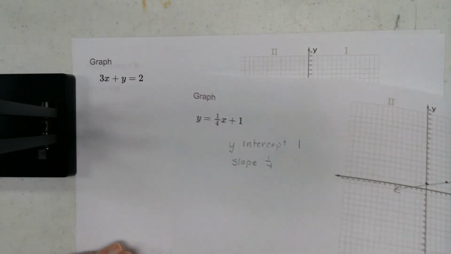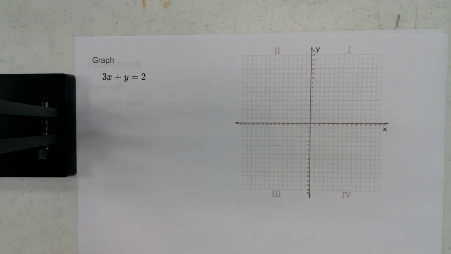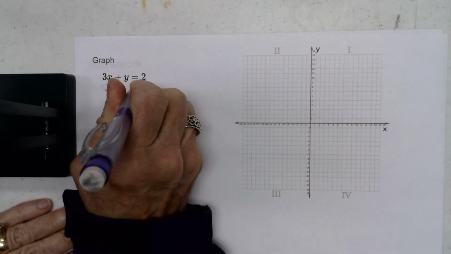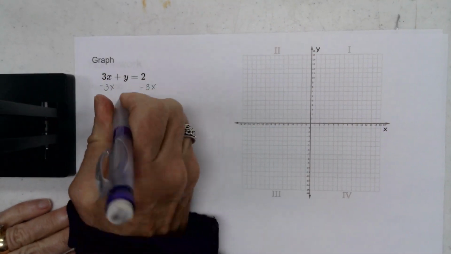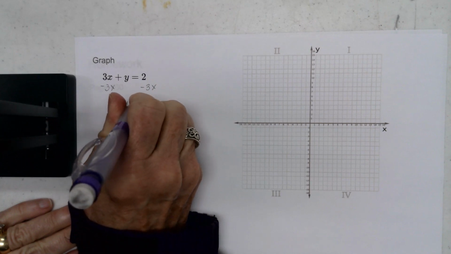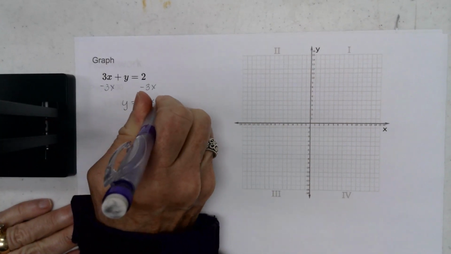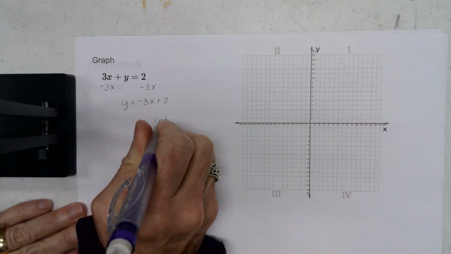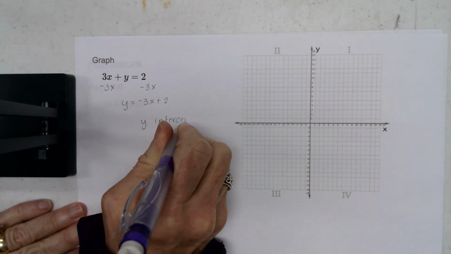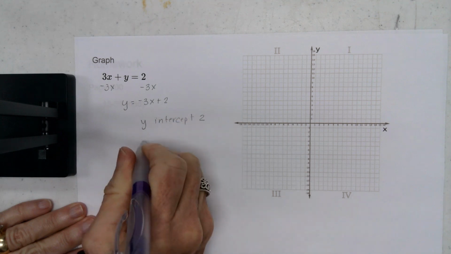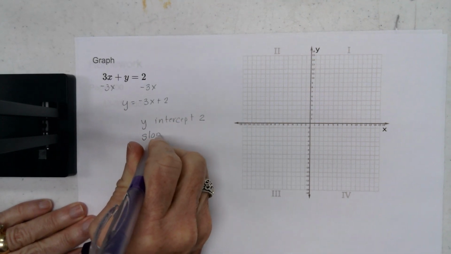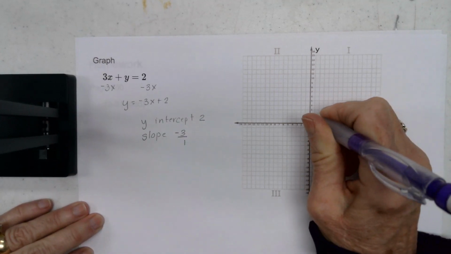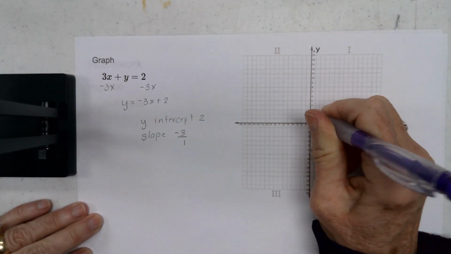intercept. All right. This one is not in the right form, so the first thing I'm going to do is add -3x to the right. So I have y is equal to -3x plus 2. The y-intercept is 2. The slope is -3 or -3/1. So I'm going to go up 2 and put a dot.